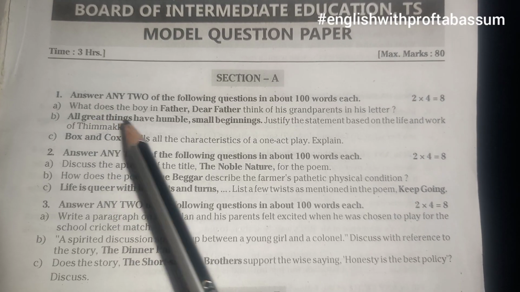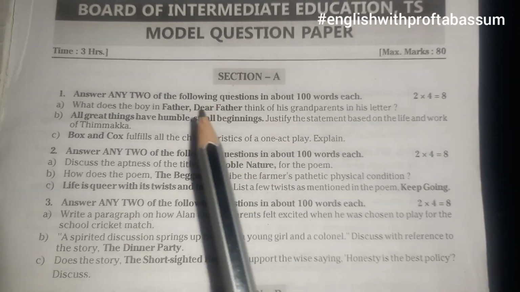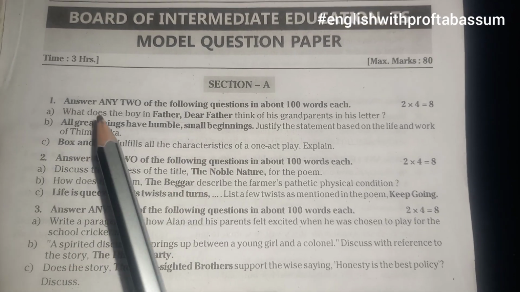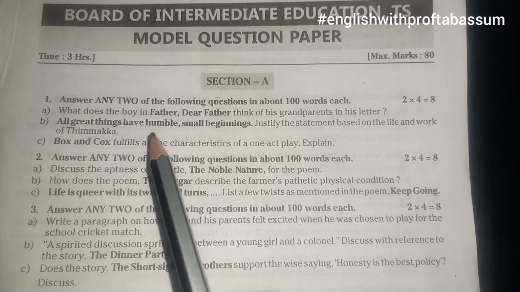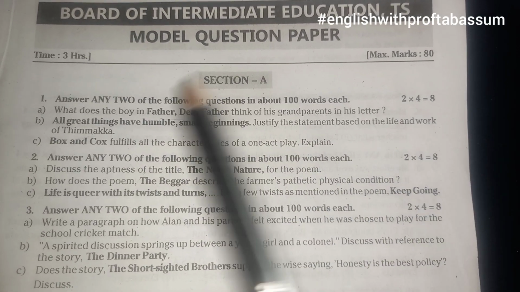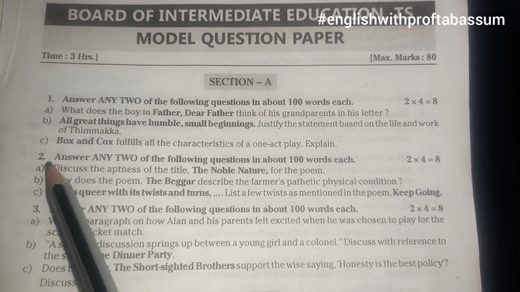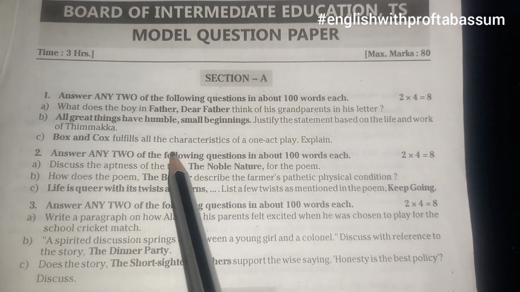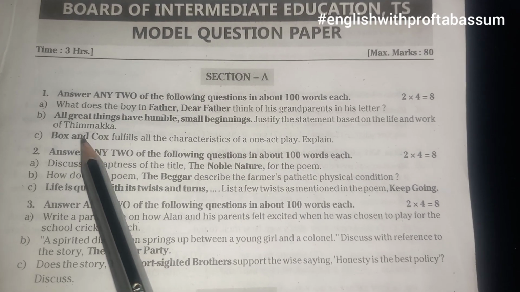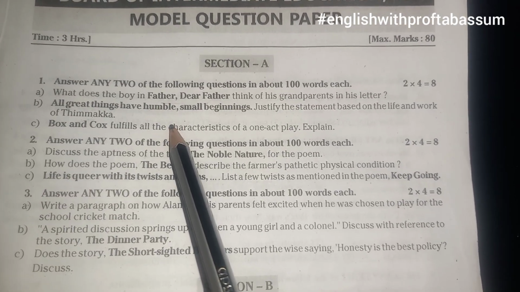Question number 1. What does the boy in Father Dear Father think of his grandparents in his letter? So it is obvious that the lesson's name is Father Dear Father. It's a prose lesson. All great things have humble, small beginnings. Justify the statement based on the life and work of Timakka. So this is taken from the Green Champion Timakka's lesson. Box and Cox fulfills all the characteristics of a one-act play. Explain. So this is taken from the lesson Box and Cox. So these were the questions from prose lesson.